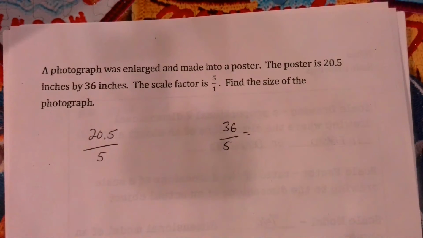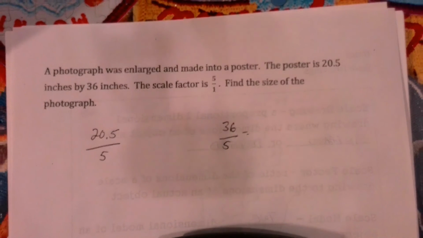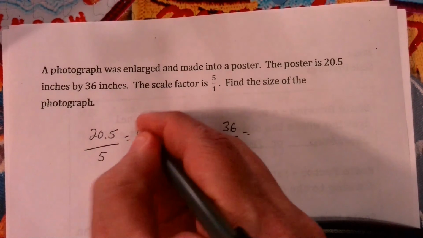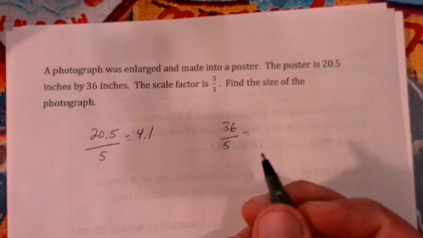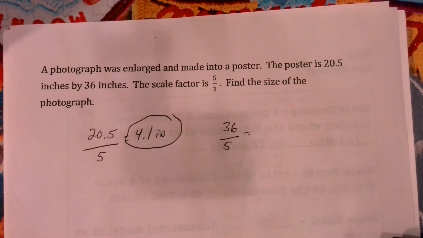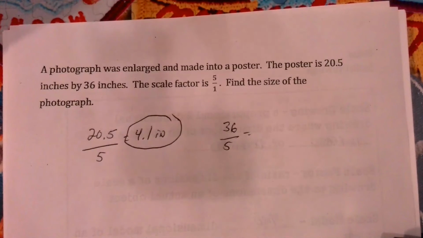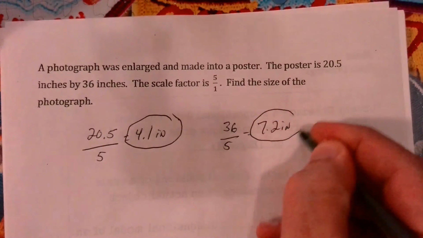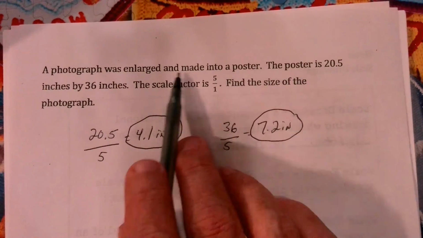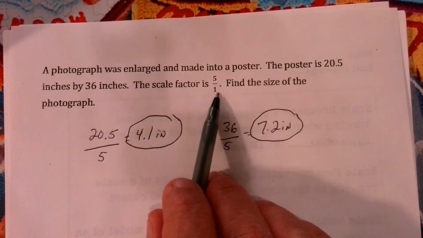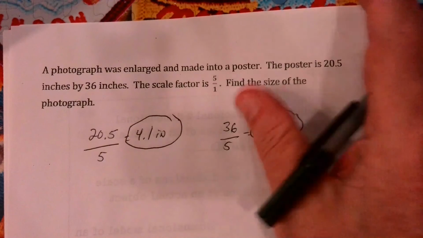And I'm going to put this in the calculator. And you'll see what the dimensions of the photograph were. So 20.5 divided by 5 is 4.1. So that's the one dimension, 4.1 inches of the photograph. And then 36 divided by 5 is 7.2 inches. Now, if they gave us the dimensions of the photograph and wanted the poster, then we would multiply by 5. But we're going from bigger to smaller, so we have to actually flip this around and divide by this to get the smaller dimensions.